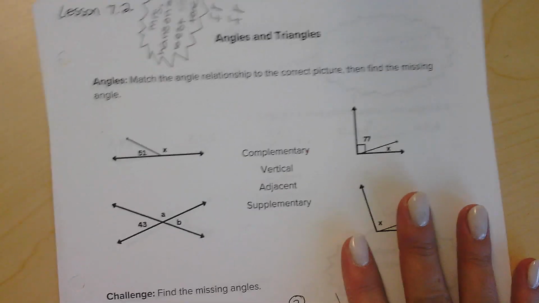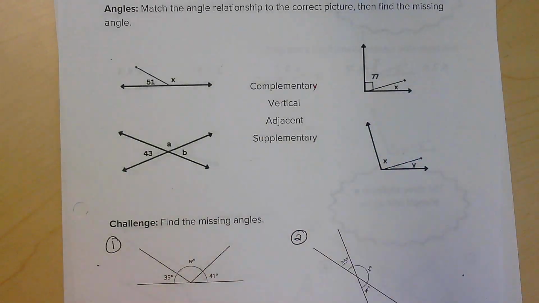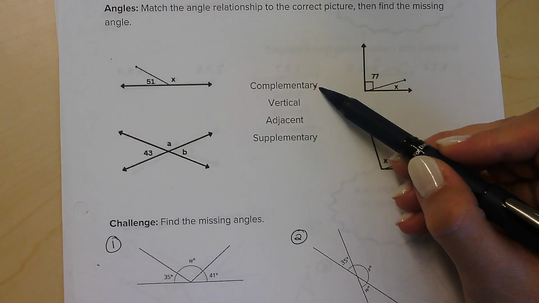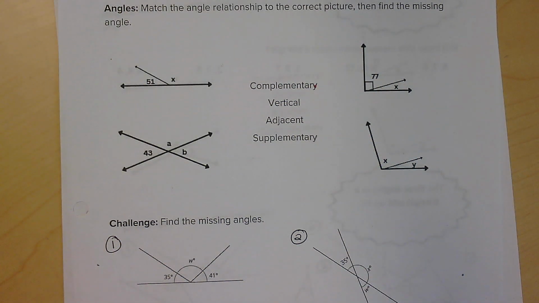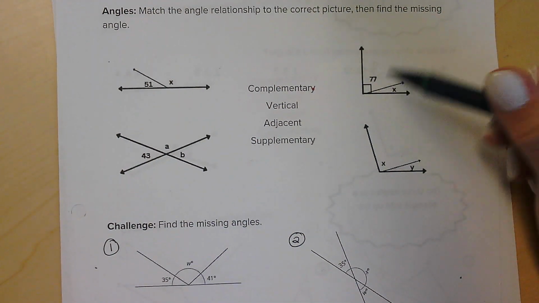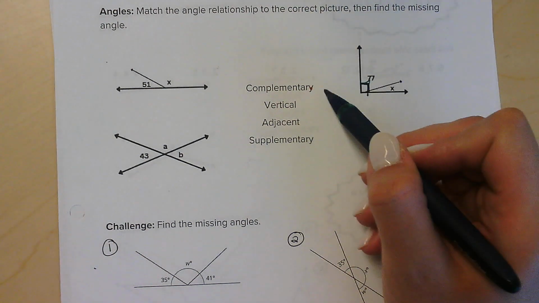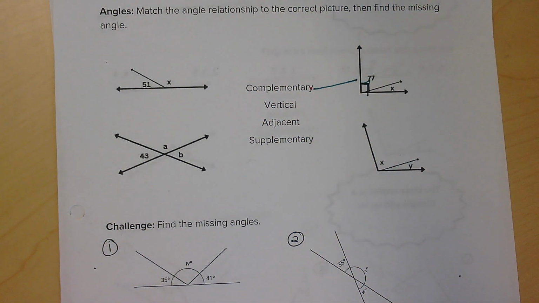Okay, so now let's look at our notes for today. So we are given these pictures and we need to match them up. So the first one is complementary. And remember, complementary is two angles that add up to 90 degrees. So that's this one right here. This box is a right angle and it's 90 degrees. So those ones match up.